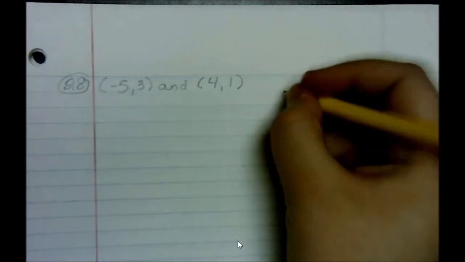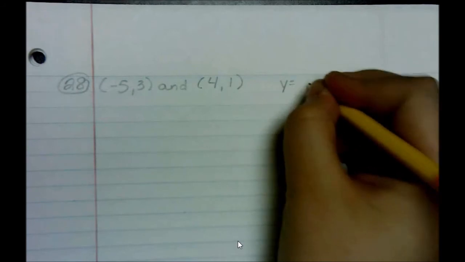So again, we are going to look at number 28. And I have the ordered pair -5, 3, and I have the ordered pair 4, 1. So I'm going to write the equation of the line, so that's y equals mx plus b, m equals, b equals. So I need to find my slope by plugging it into that formula.